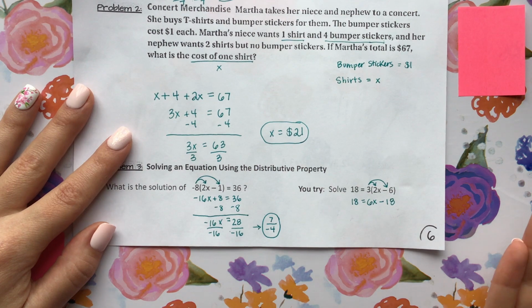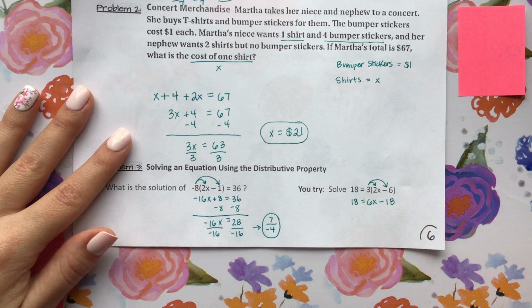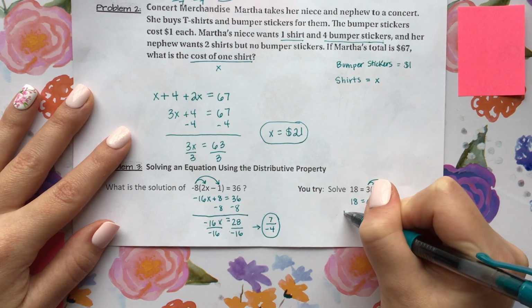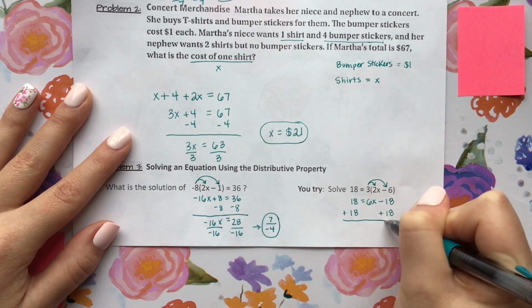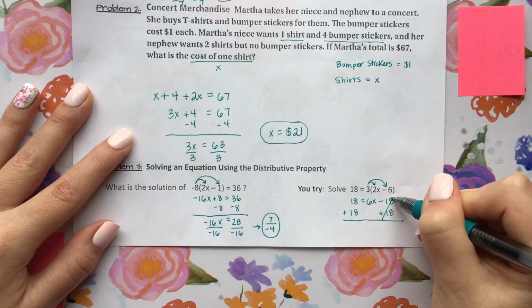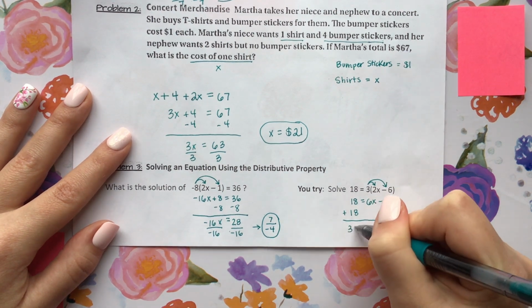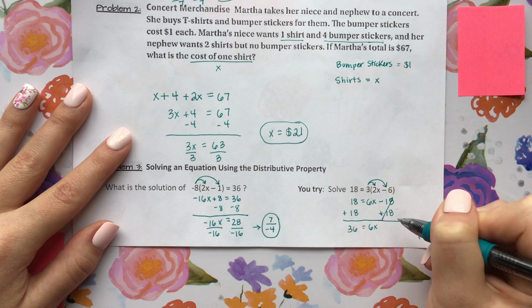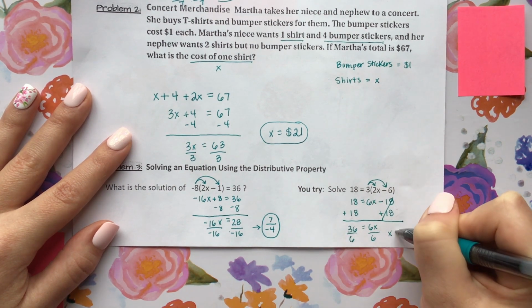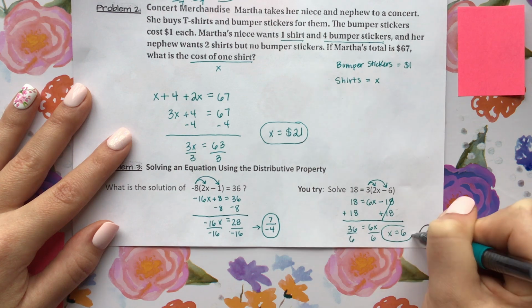Okay, now this is like a 2-step equation that you guys should be familiar with solving. So I'm going to add 18 to both sides. Notice I'm adding because the opposite of subtraction is addition. So those go away. I have 36 is equal to 6x. Now I'm dividing by 6 on both sides. X is equal to 6.